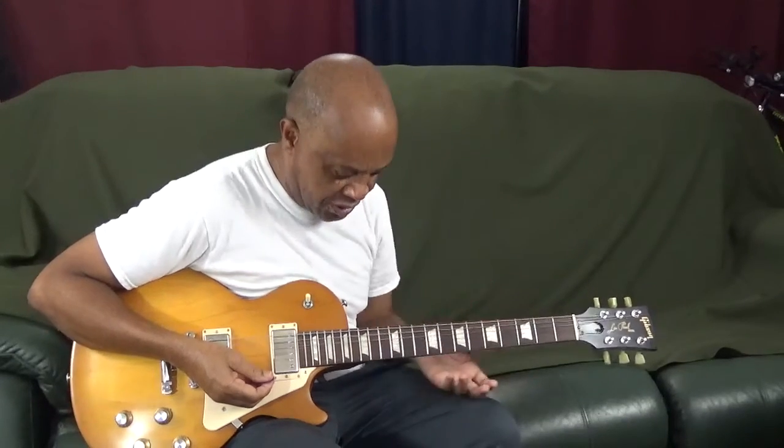If the highest note is note number 2, I'm playing in second position. If the highest note in the shape is 3, I'm playing in the third position. If the highest note is the 5th note, I'm playing in 5th position. If the highest note is the 6th note, I'm playing in the 6th position.